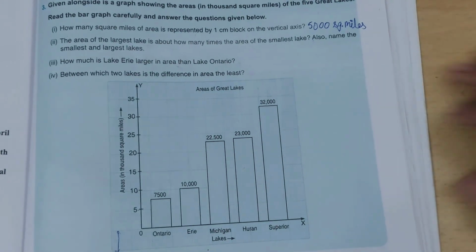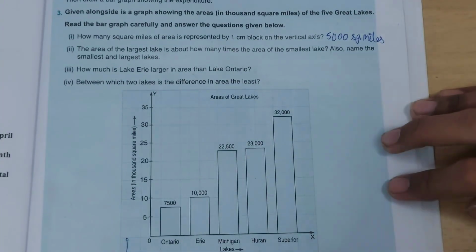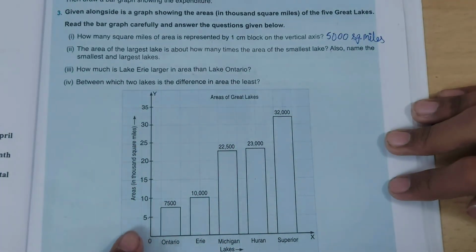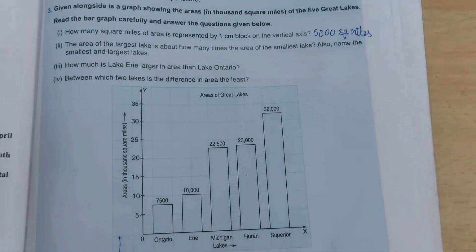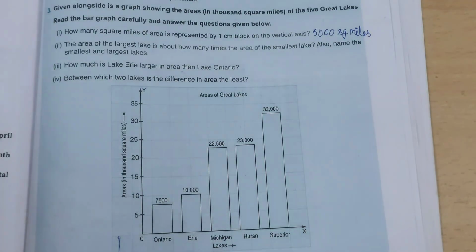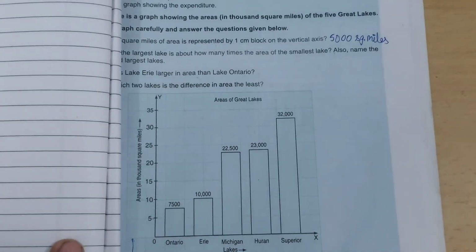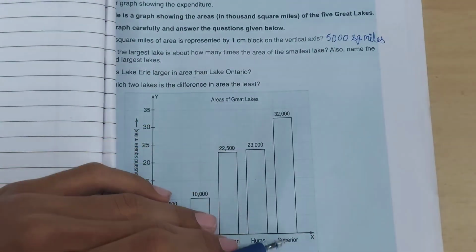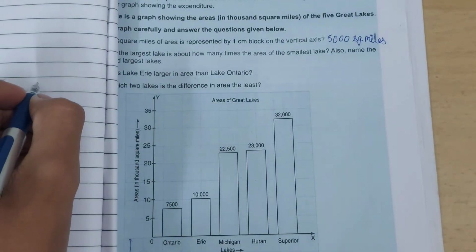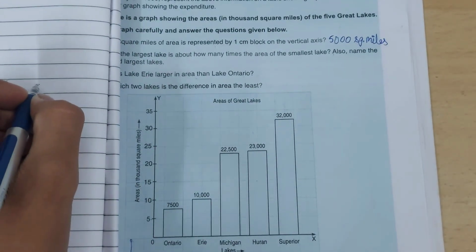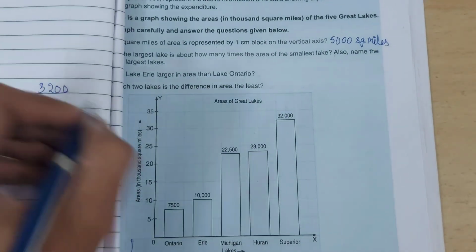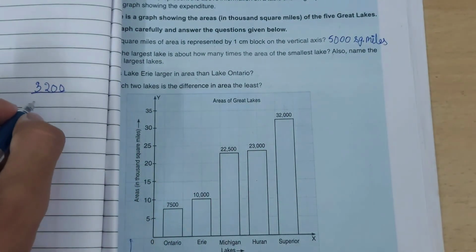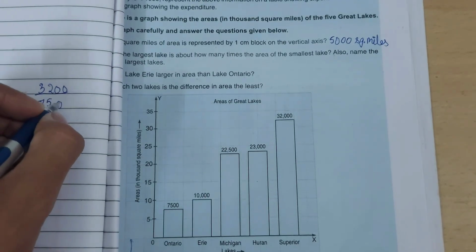Quite simple. If you see, this is 32,000 and this is 7,500. Now if you have to find out how many times it is bigger, with the help of your graph you can see that the area of Lake Superior is 32,000, so I'll write down here 32,000 and divide this by the area of the smallest lake, Lake Ontario, that means 7,500.